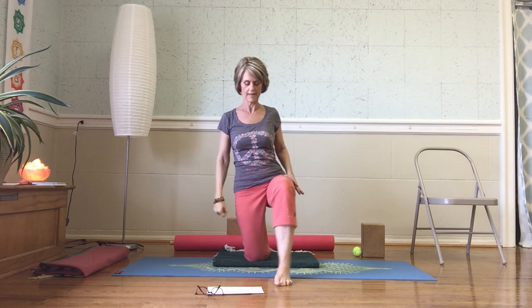So you could hold anywhere from 6 to 9 breaths. Just being aware of when you allow that left hip to hike up, or you forget to lift the bottom of the belly, and then lower the arm down. We'll switch legs.